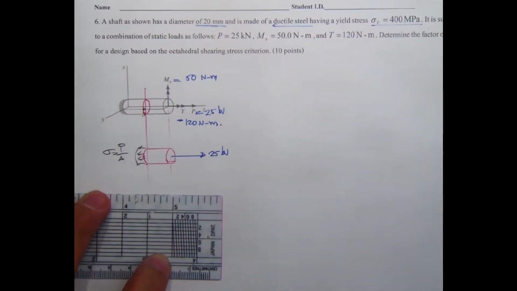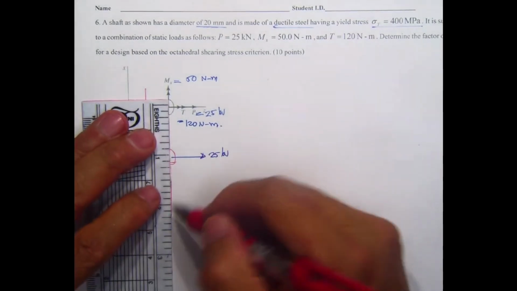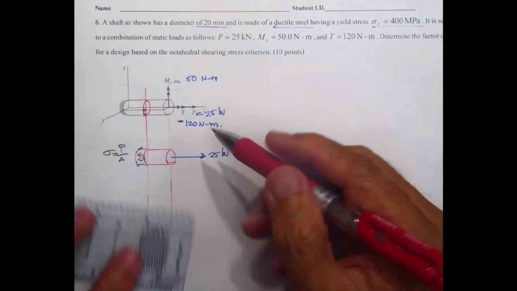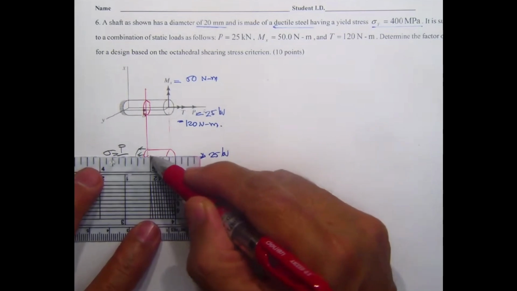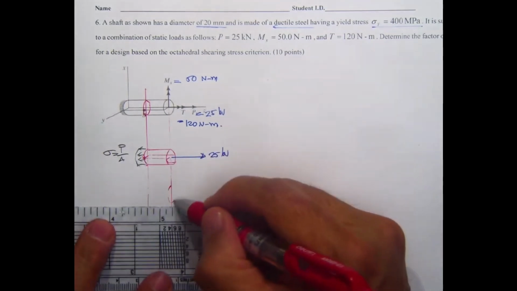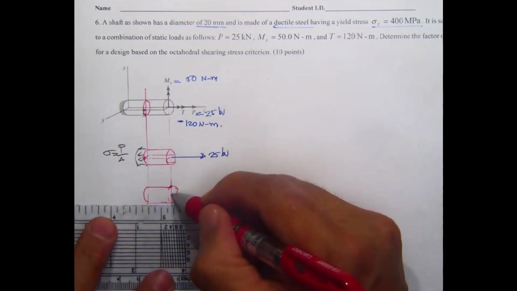Now, how about M sub x? Do the same projection. M sub x, and this is going to be the surface. This is going to be your shaft.